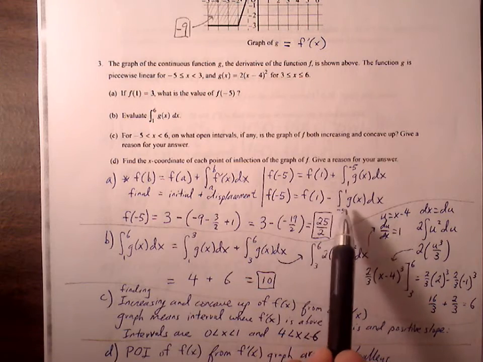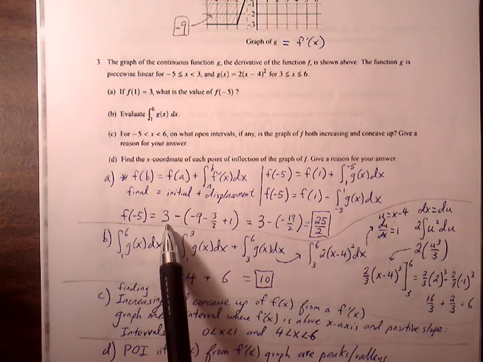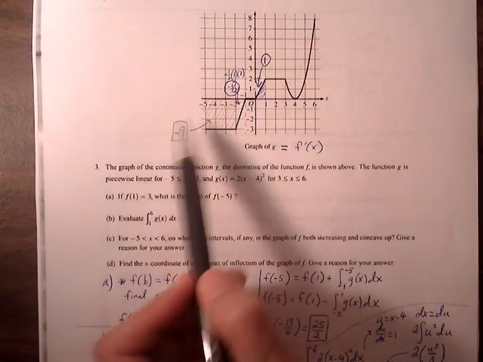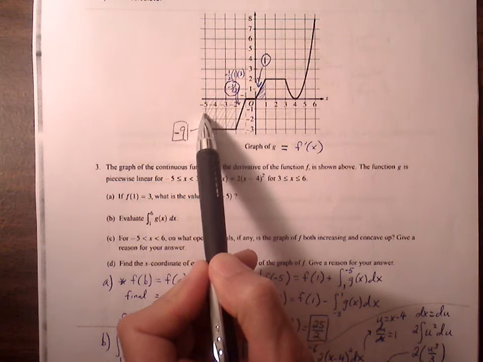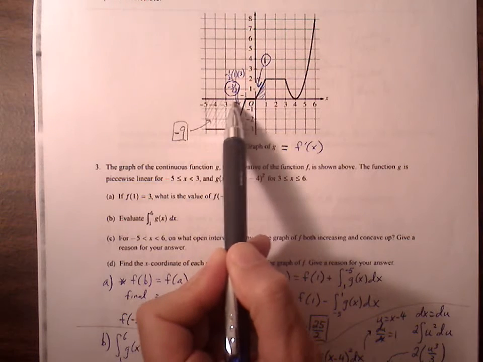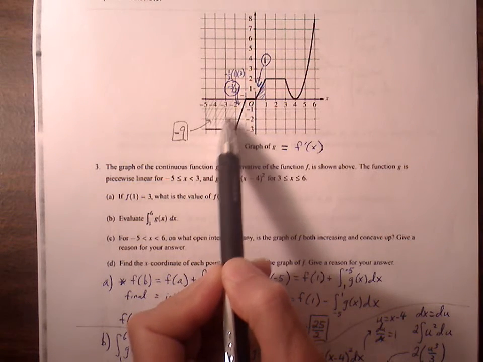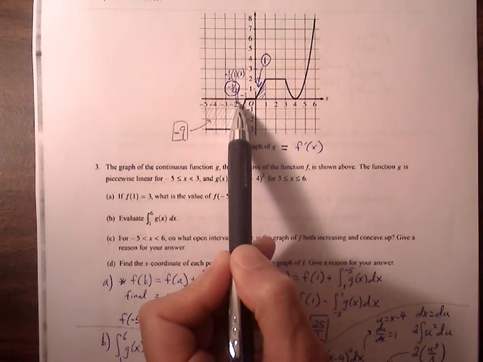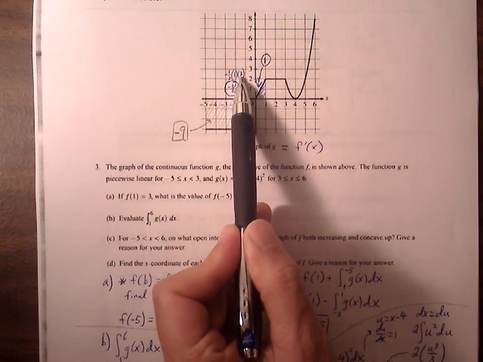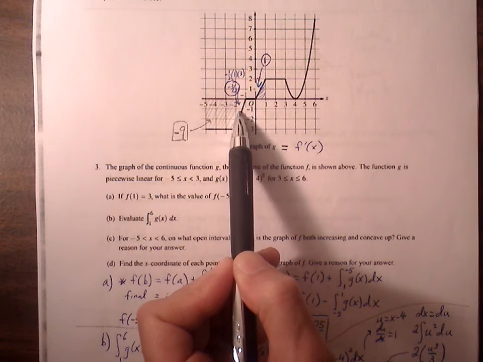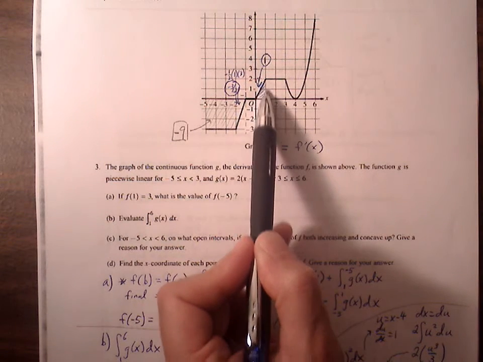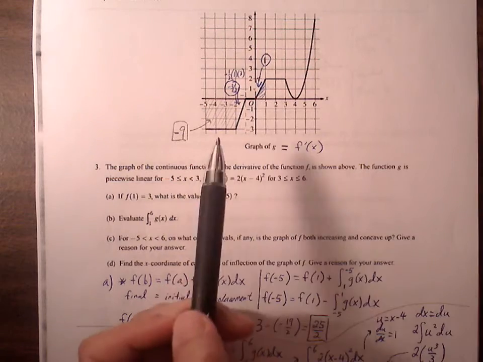So f of 1 minus the integral from negative 5 to 1. f of 1 is going to be 3, and then the region from negative 5 to 1 is going to be all this right here. So this is a rectangle here that has an area of 9, but it's below the x-axis, so negative 9. This here is a triangle, 1/2 base times height, which is 1/2 times 1 times 3, which will be 3/2, but it's below the x-axis, so I'll make it negative 3/2. And here, another triangle, 1/2 times 1 times 2, which will give us 1, that's above the x-axis, so positive 1.